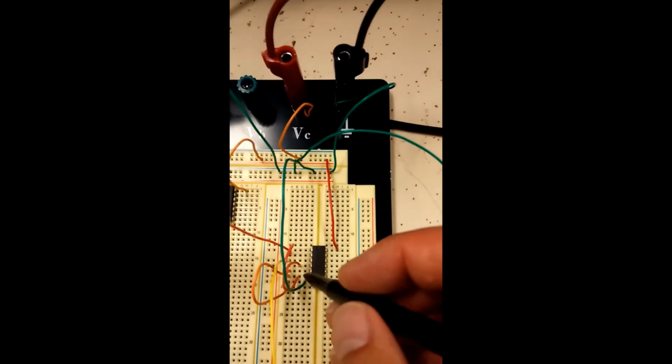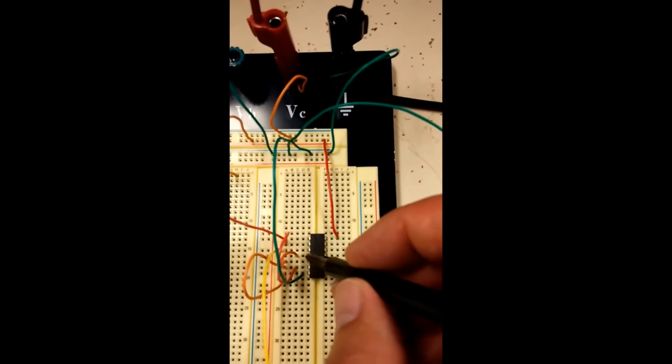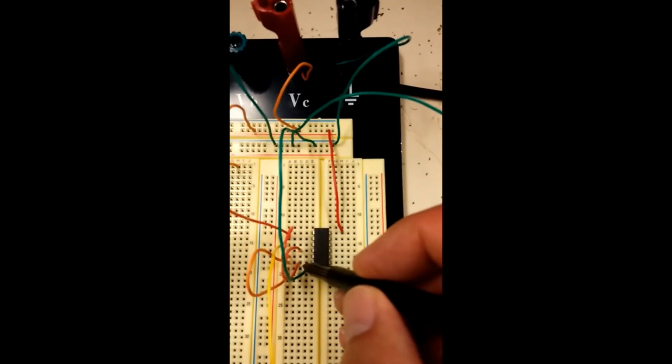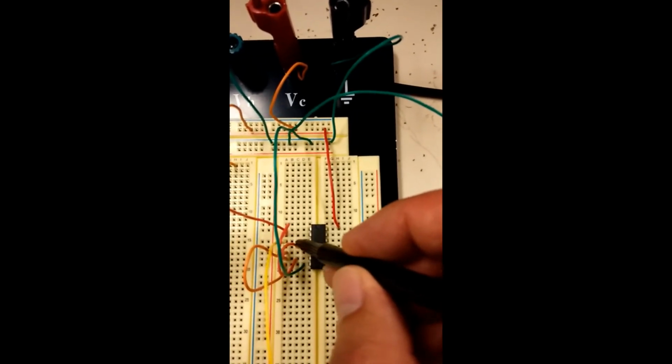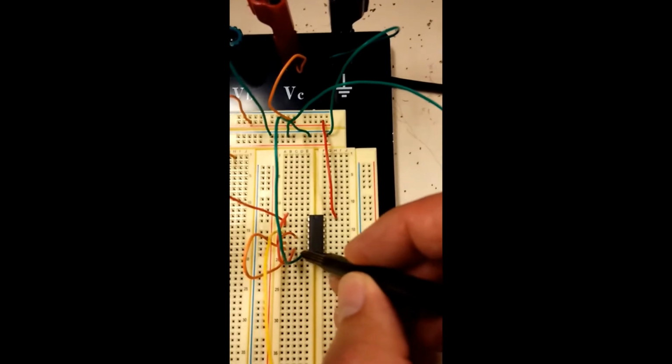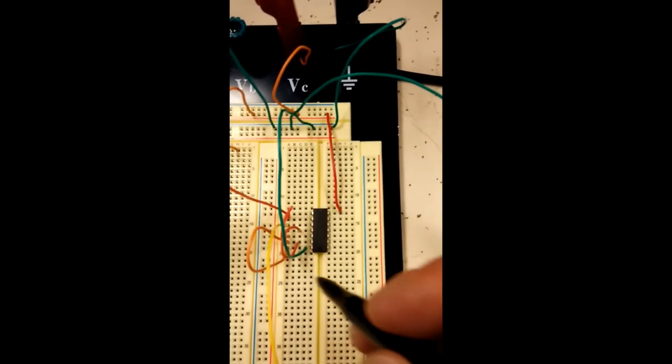I set this to 1 kilohertz, not too high, not too low, and the peak to peak is 5 volts, which is reasonable. And the reset, which is pin number 4, is connected to set, which is pin number 6. It's right.